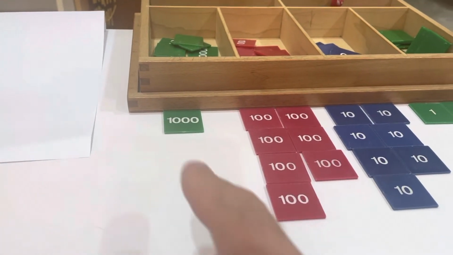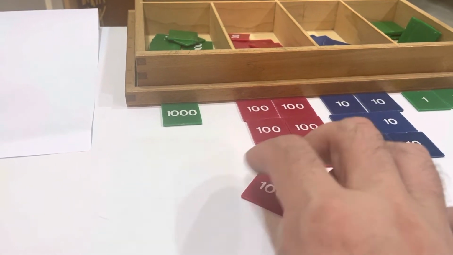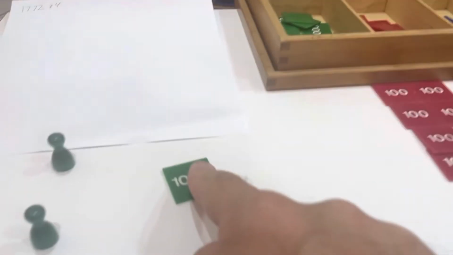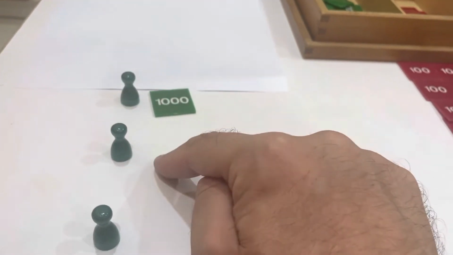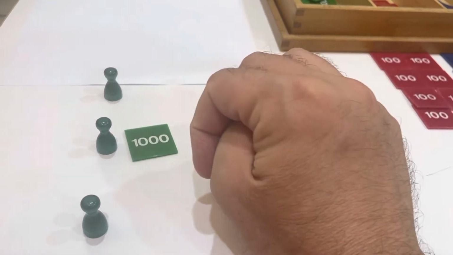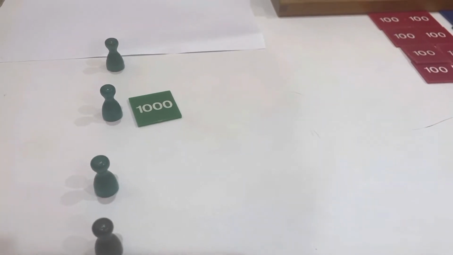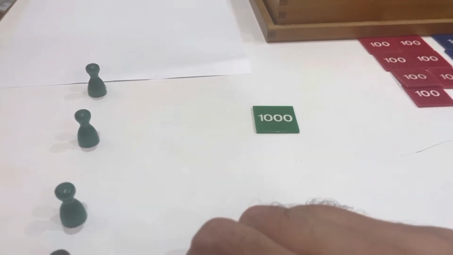Say, okay, so let's take this 1,000. Sorry, it's a little bit messed up. Let's take this 1,000. Well, if this one gets 1,000, can he get 1,000? No. So let's give him 1,000. Oh, does he have 1,000? No. Oh, what can we do? Oh, and 1,000. How many hundreds are in 1,000?